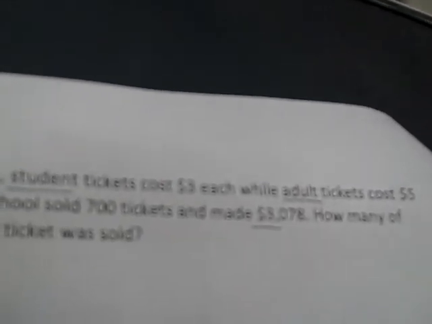Okay, next one. At a concert, student tickets cost $3 each, while adult tickets cost $5 each. The school sold 700 tickets and made $3,078. How many of each type of ticket was sold?